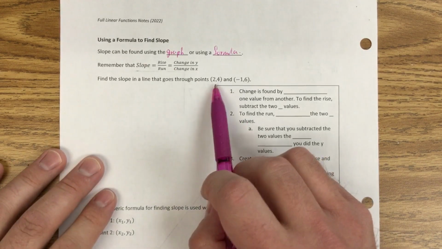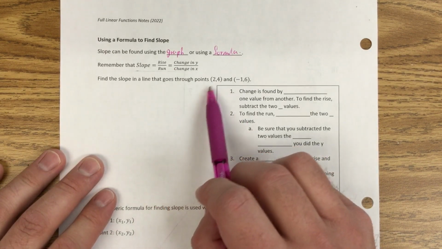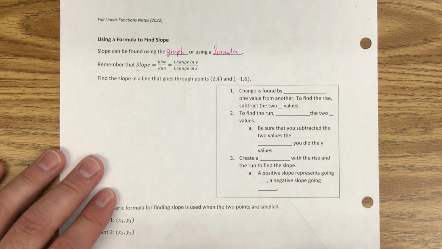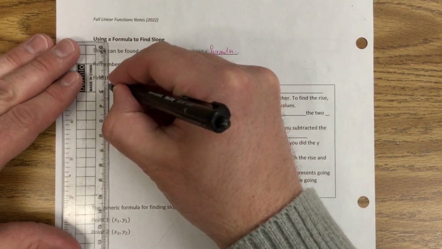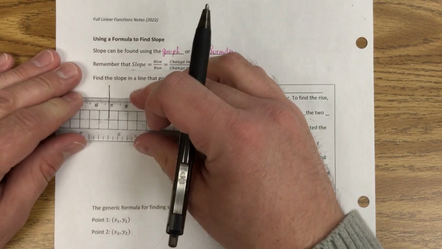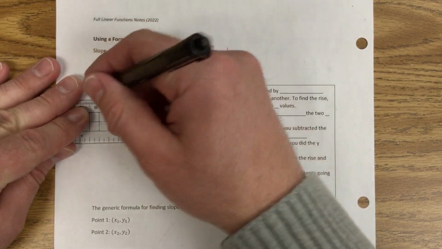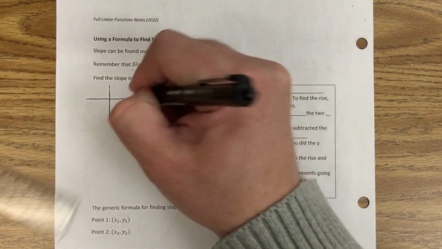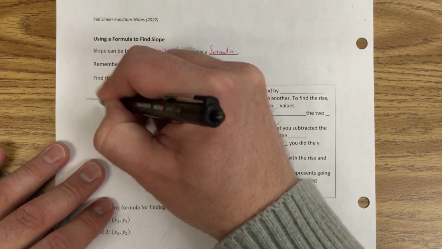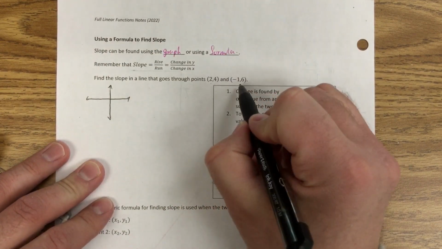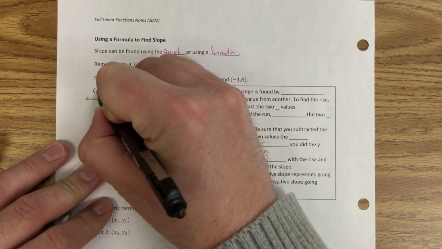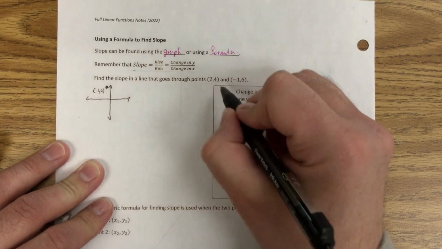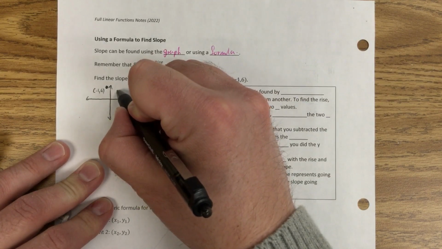So let's say that we're given 2 points. We're given that a line goes through the points (2, 4) and (negative 1, 6). I'm going to plot these really quickly on a little graph. I'm not going to do it accurately, but I'm just going to give us a little look at what this line would look like. So let's say that we have the point (negative 1, 6), which would be somewhere around here. And we have the point (2, 4), which would be somewhere about there.